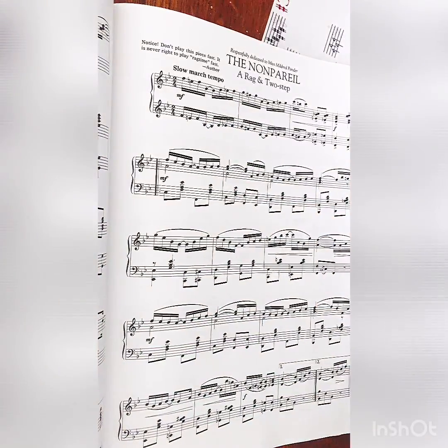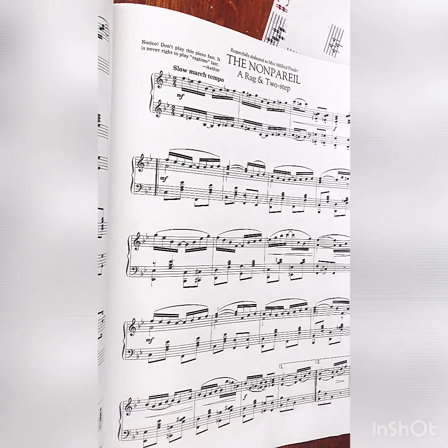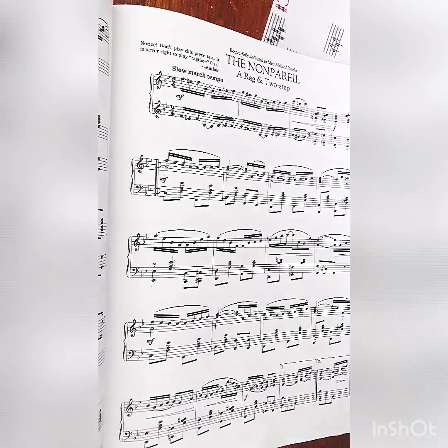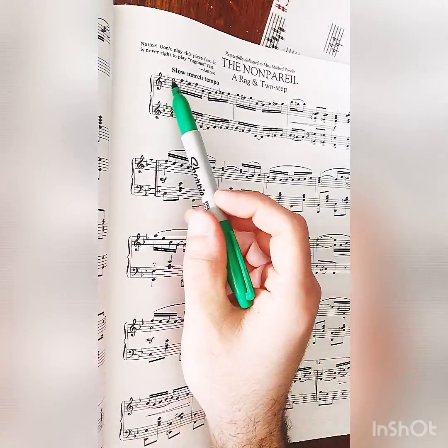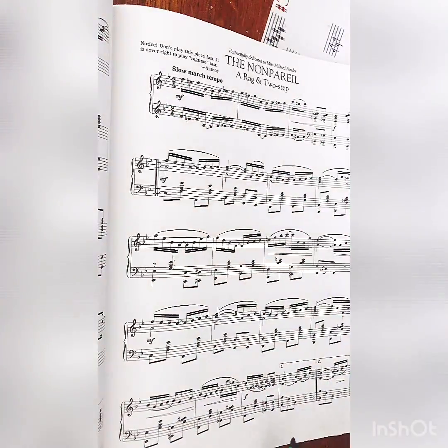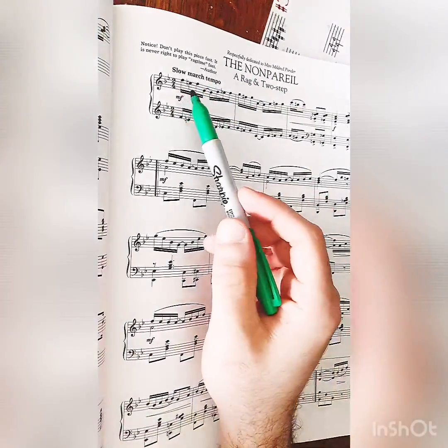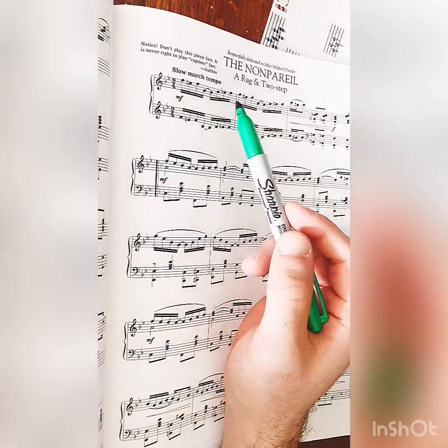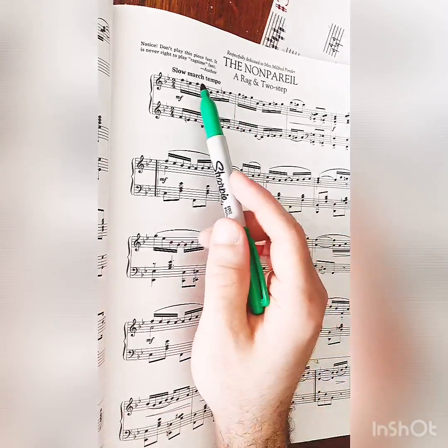Okay, now when you want to bring in notes that lie outside of the key signature or scale, what you have to do is notate them with what's called accidentals, because if you don't, then by default it goes to what the key signature is telling you. So in this case, if you wanted to play an E natural or a B natural, you would have to notate that with an accidental sign of the natural sign.